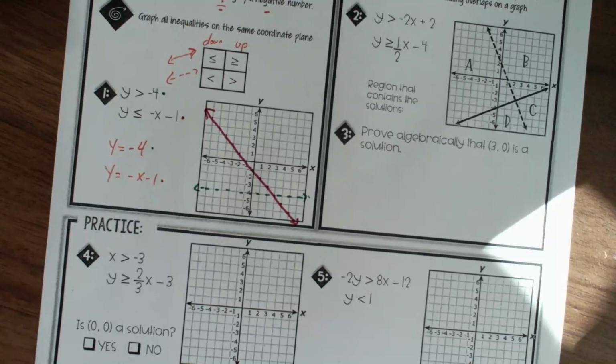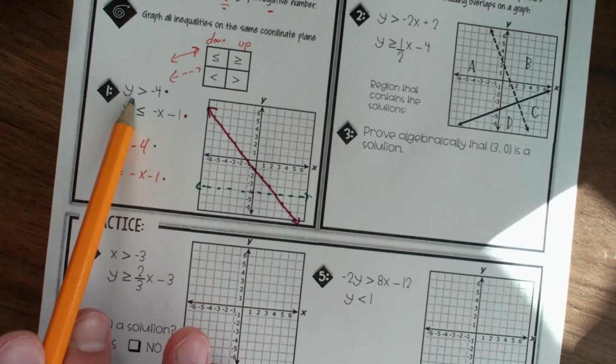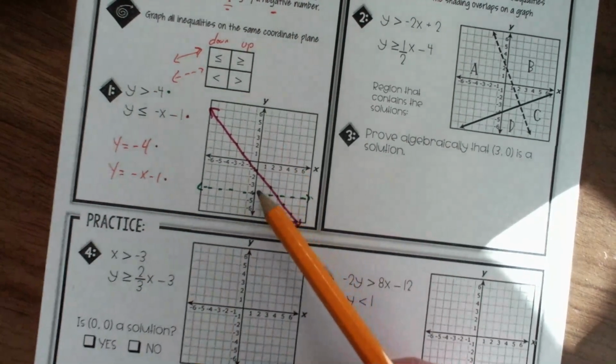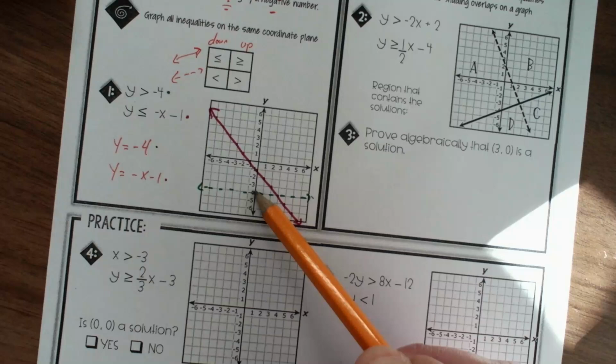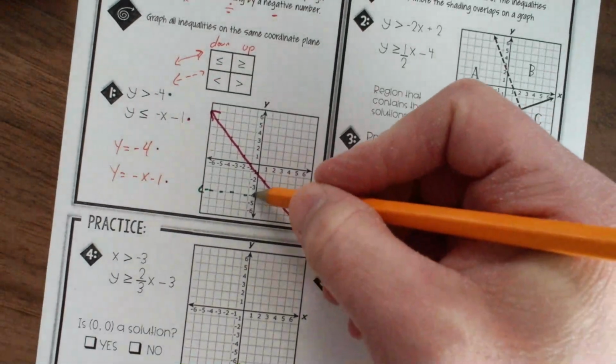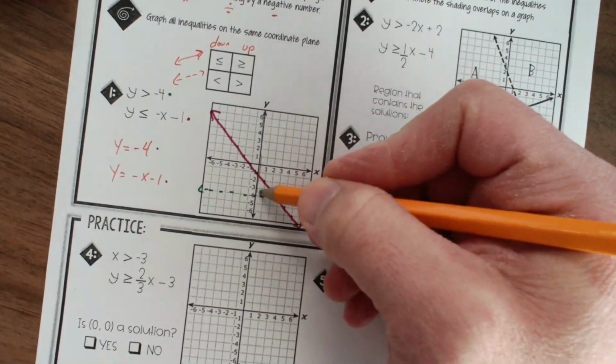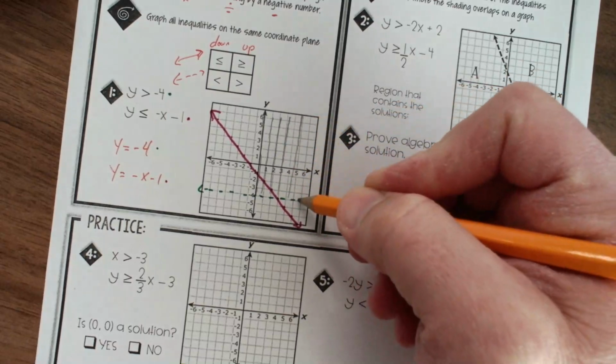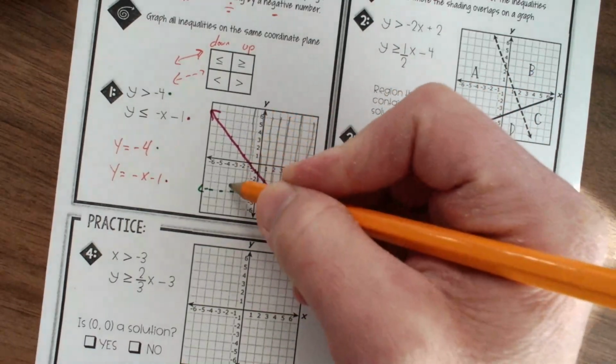Now here you have a couple options. I'm going to use a pencil. Yes, I colored in different colors, and you can use these different colors to shade, but I'm going to use a pencil to show you another way that I can shade. I'm going to start first with this one, y is greater than -4. I'm going to put my pencil right here on -4, and I want all the y values above that. So I'm going to draw vertical lines going up, everything above this green line.